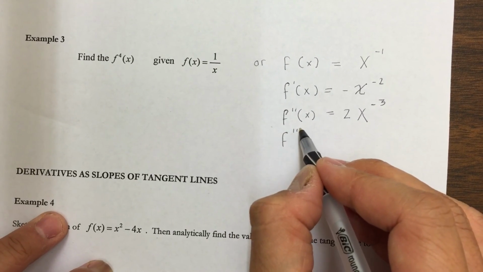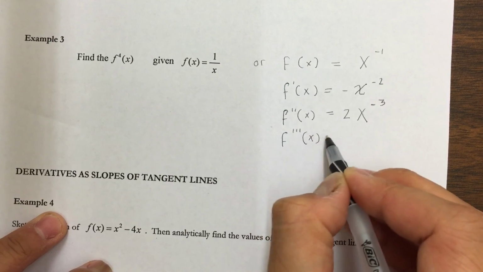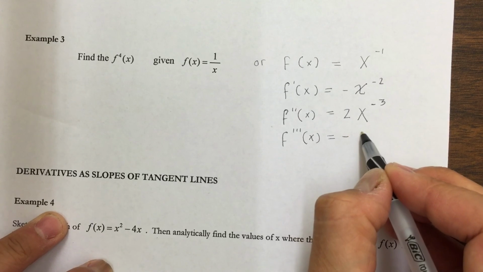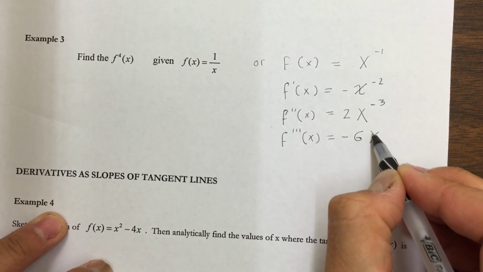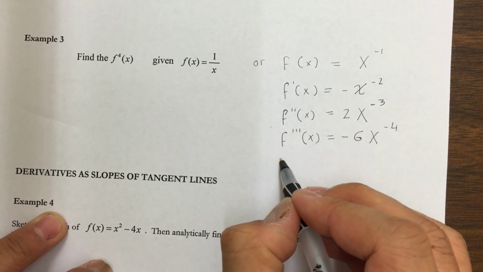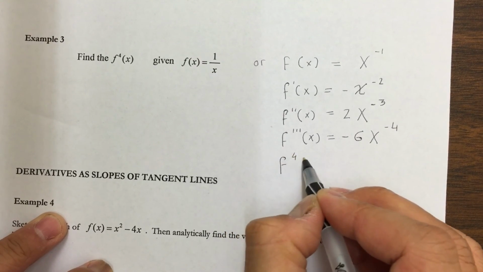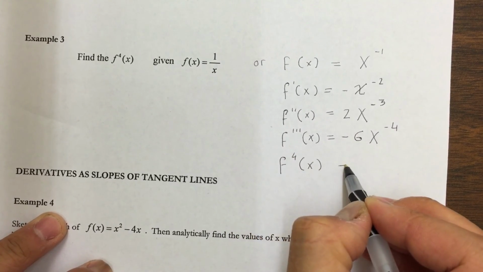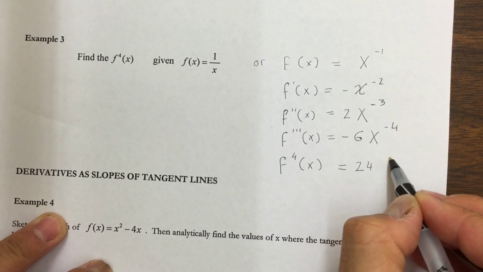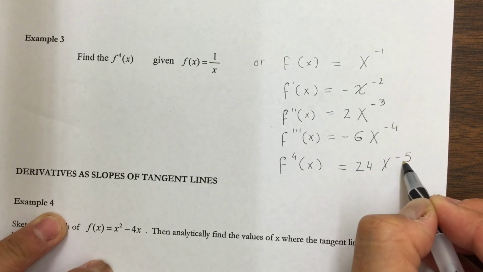derivative, and now you're finding the third derivative. Bring that down, that becomes a minus 6. Subtract the original power by 1. And then here's your fourth. Bring that down, that becomes 24. Subtract the original power by 1.